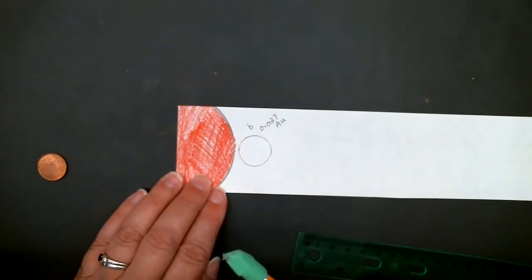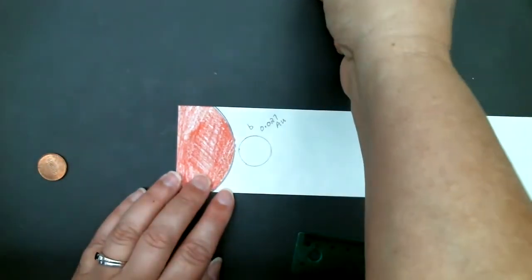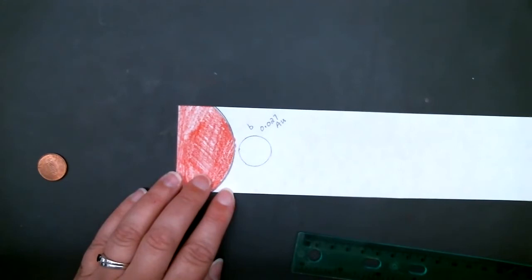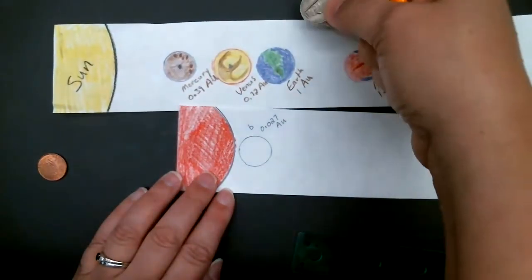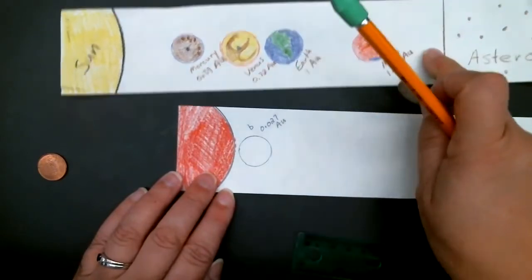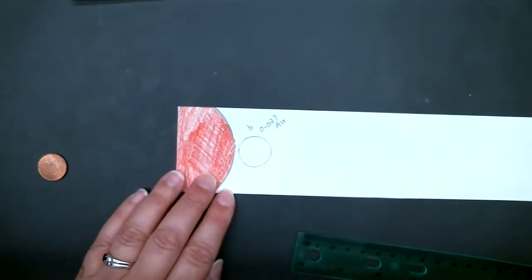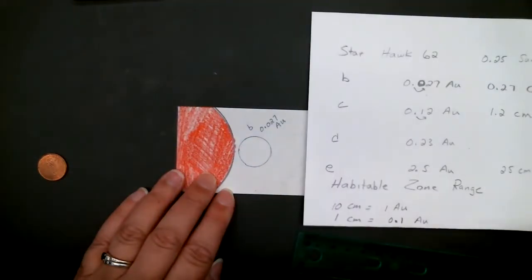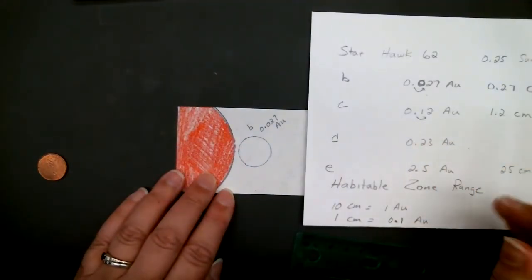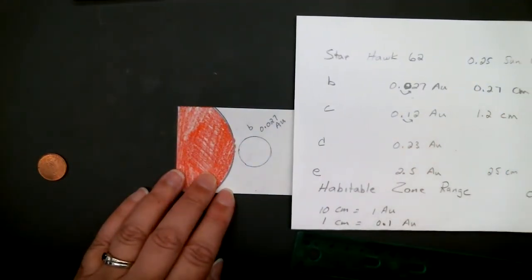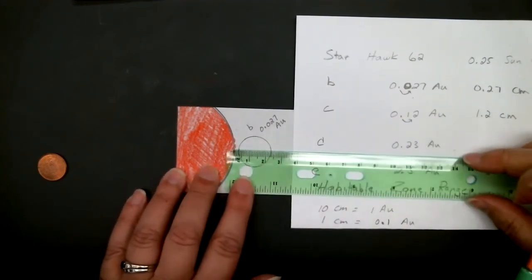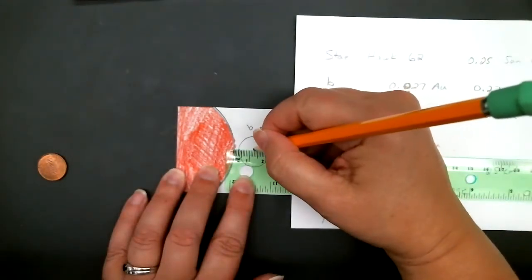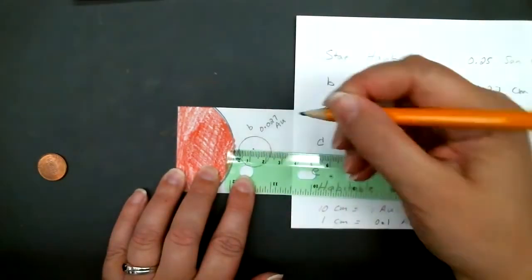All right, and then I'm going to use my nickel because that's what I used for Terrans. This is a Terran, and I use my nickel for the Earth, which is a Terran. So I'm going to use my nickel. And this has to be at 1.2 centimeters. All right, so I'm going to put my ruler back down from the edge of my star. 1.2 is right there. Oh, look at that.